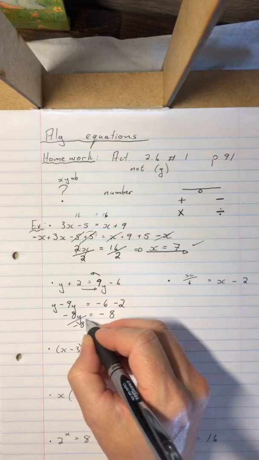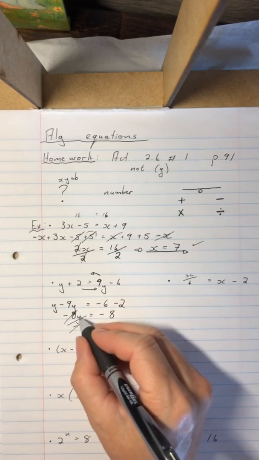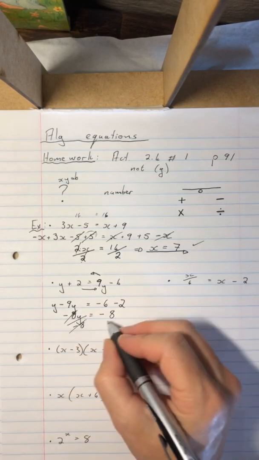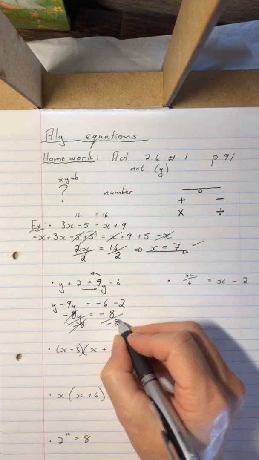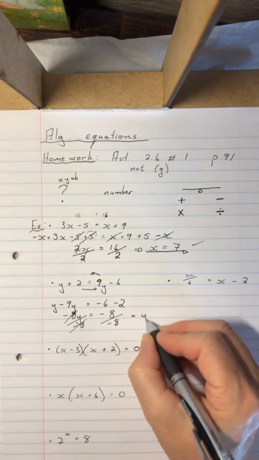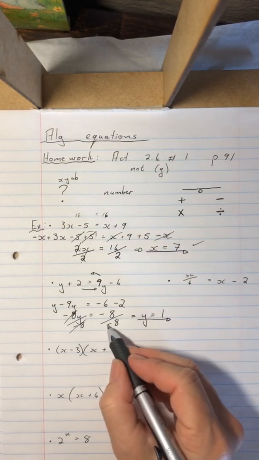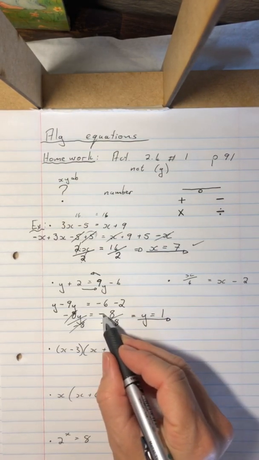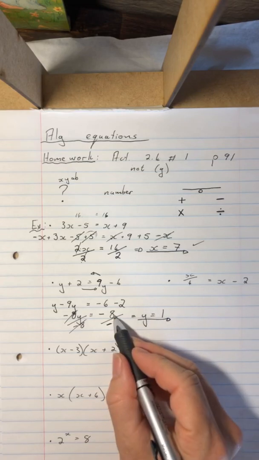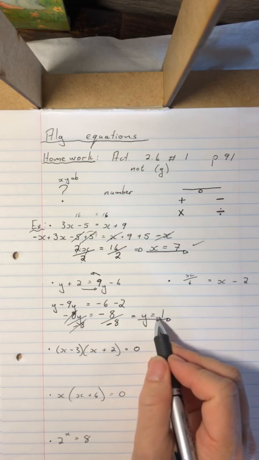Divide with minus 8, so I've only got my y this side left, minus and the 8. Divide that side with minus 8. Aha, this is a nice and neat answer. It is equal to plus 1. Why plus? Because a minus divided by a minus gives me a plus. 8 divided by 8 gives me a 1.